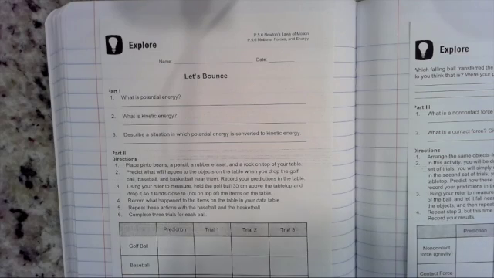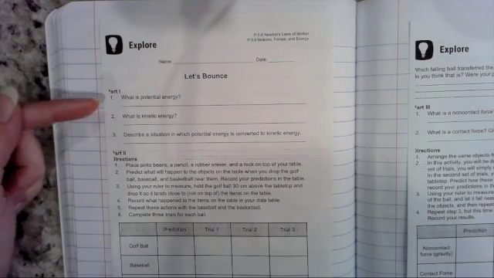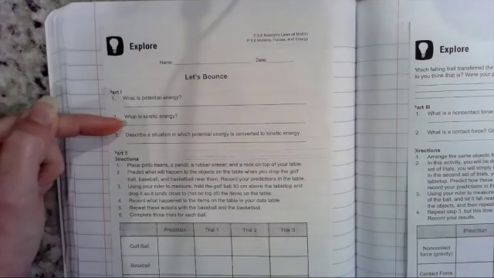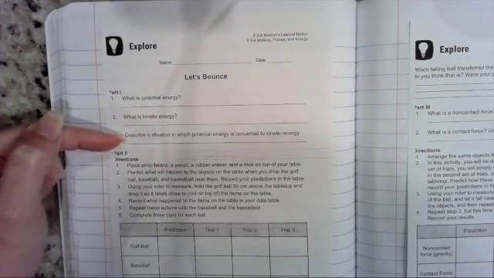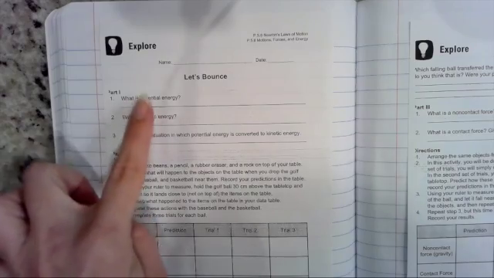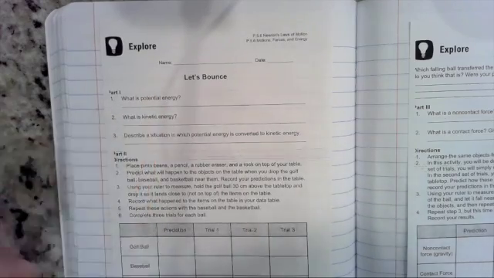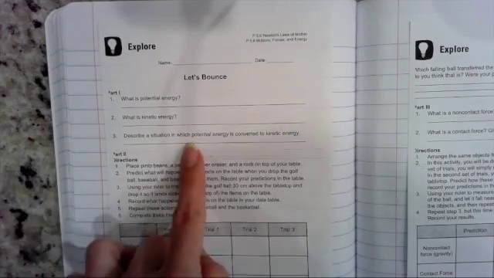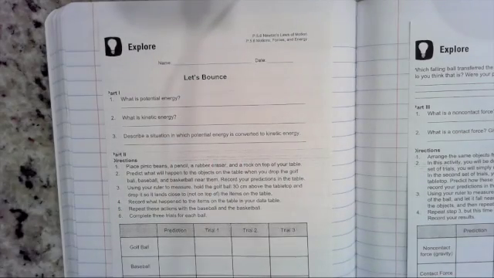All right, so you should be glued down now. You're going to answer these 3 questions. What is potential energy? What is kinetic energy? Describe a situation in which potential energy is converted or changed to kinetic energy. You should know what potential and kinetic energy are from yesterday's video, from yesterday's notes that you put in your notebook. Think of a situation, and again, from yesterday's notes, where potential energy is converted to kinetic energy. So you're going to pause the video and answer those 3 questions.